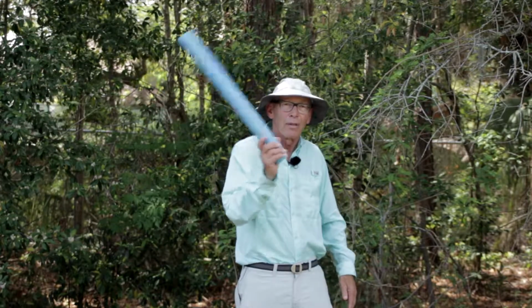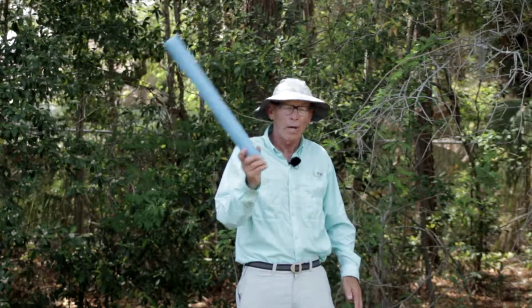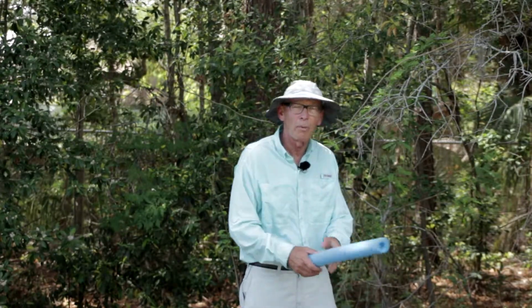So you just have to play with it, but it's this. It's not this and then this. It's just nice and slow. It's a continuous stroke all the way till your rod tip is almost on the bottom. So you're just going to have to play with that.